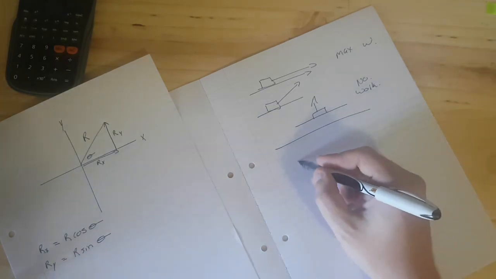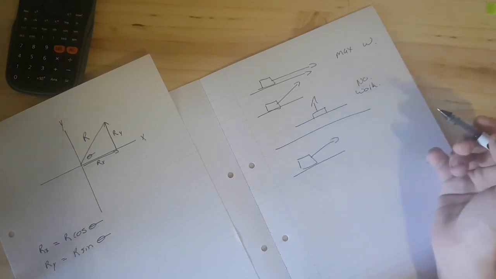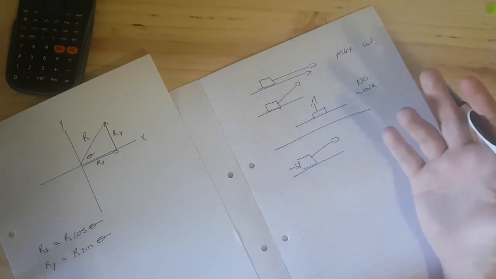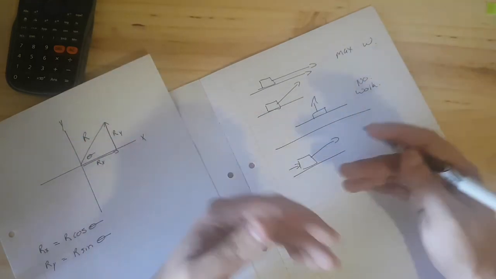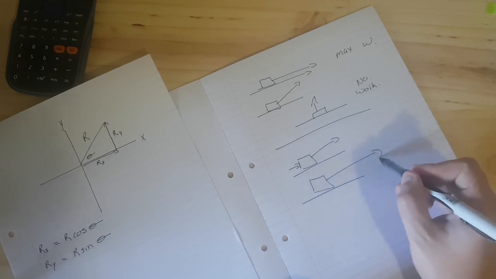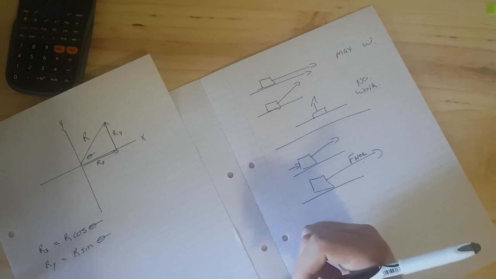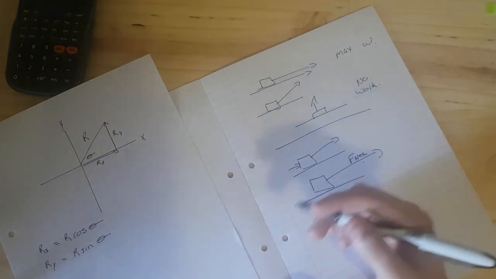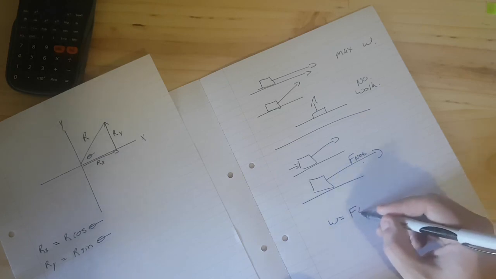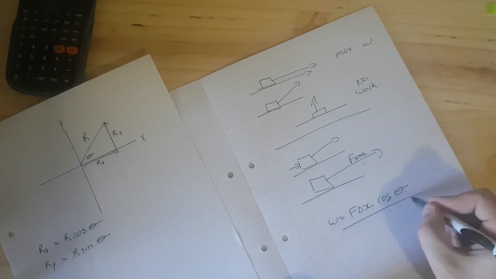So if we have, let's say, our box, and we have somebody pulling it from that side, and we have somebody pushing it from that side, we have more than one force being applied. So what we are going to do is we are going to add these forces to get a net force, and we are going to use our net force for our calculations. And the formula that we are going to use, obviously, work is equal to force delta x cos theta.